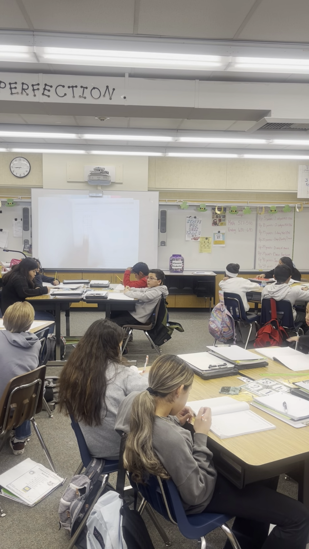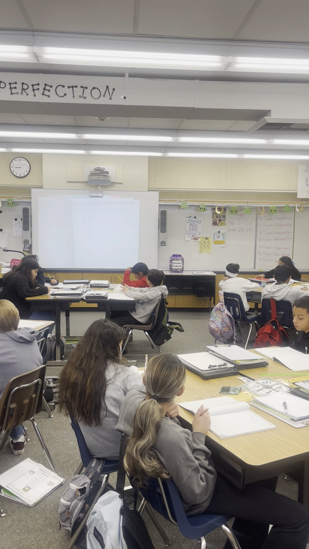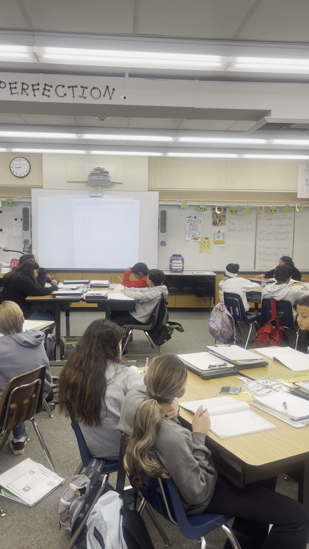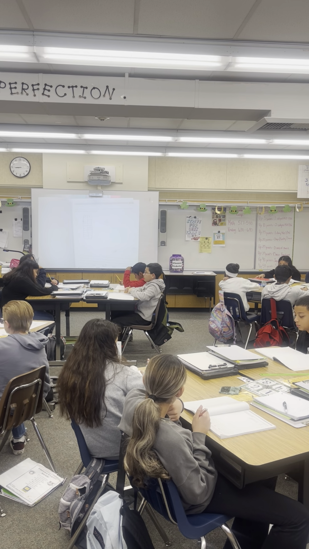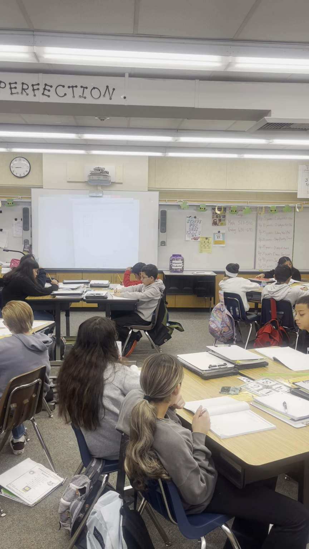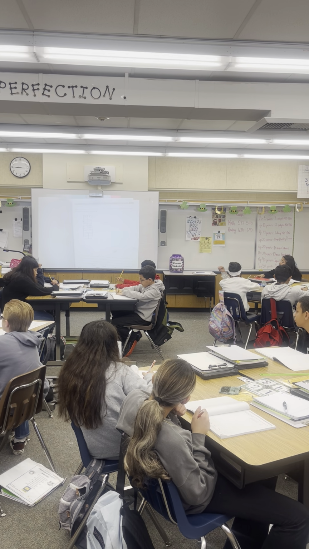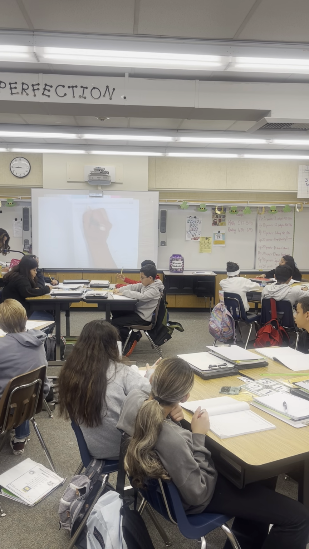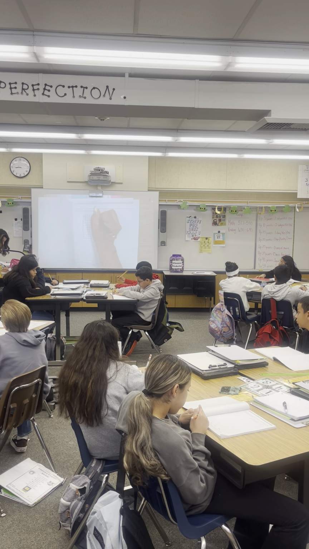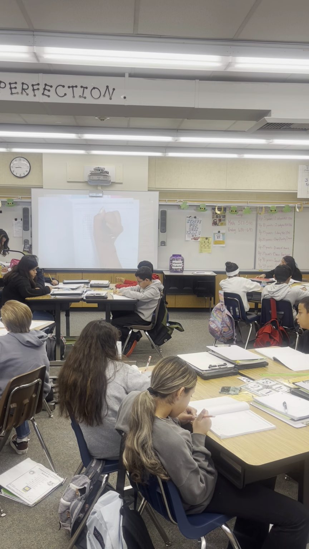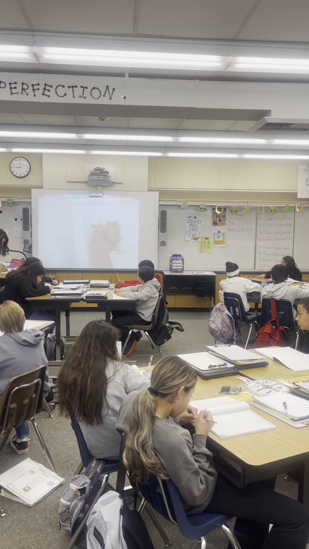Okay. And what am I gonna put in each? 8. Why? Why 8? Christian? Because it has. Yes. Each of these represents 1 ice cube tray. Right?